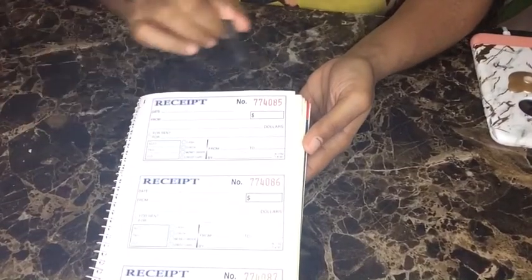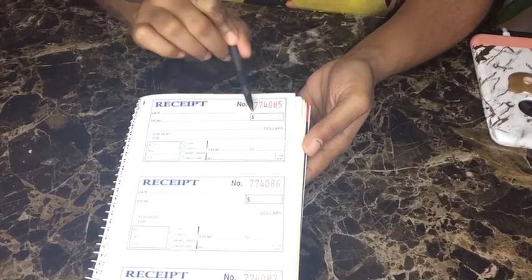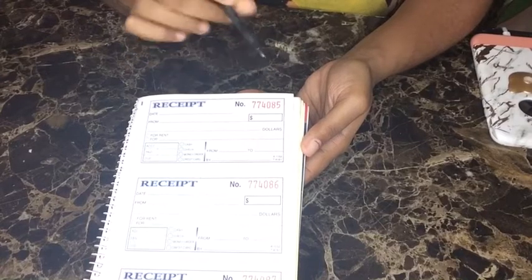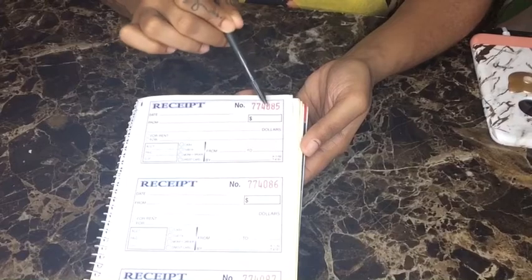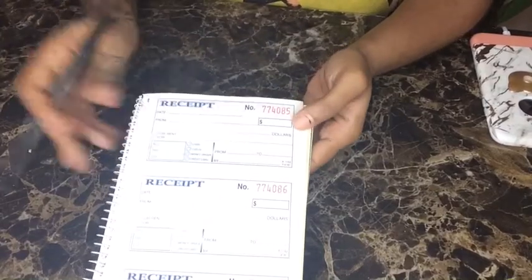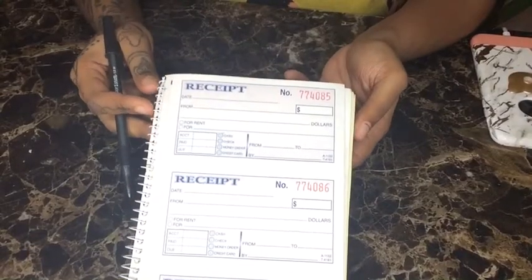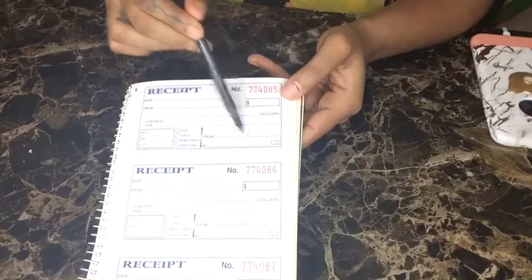So you can also put this on your client's contract, that, you know, Anita Rivers, client 774085, this will be my number, or for my client, this will be her number. So again, I'm going to go over how to write a receipt, or how I like to write my receipt. And I'm also going to show you something that I do down here with my client as well.